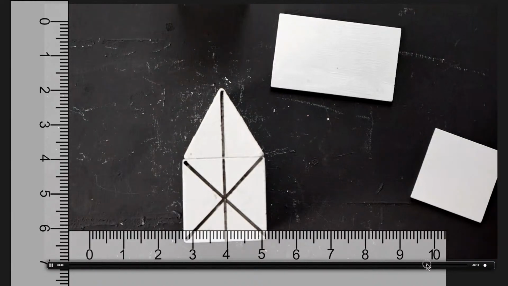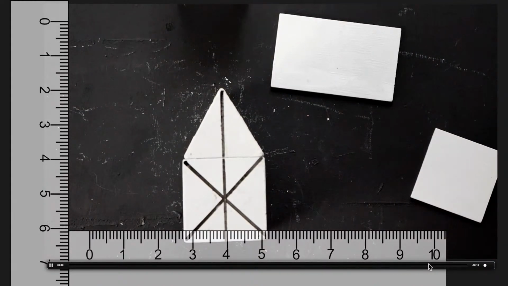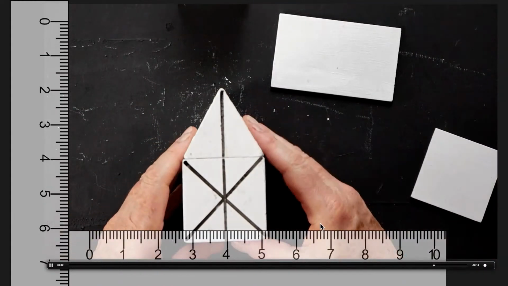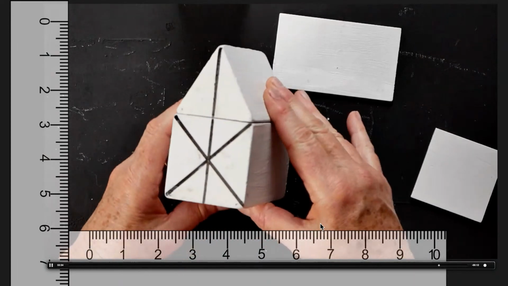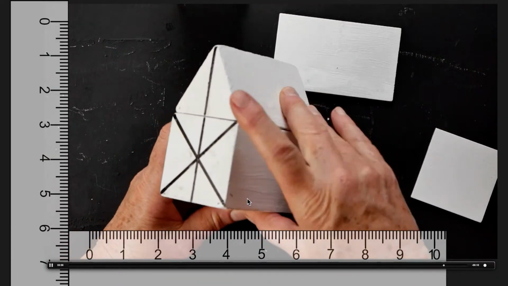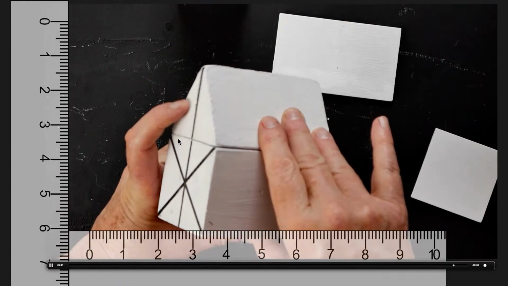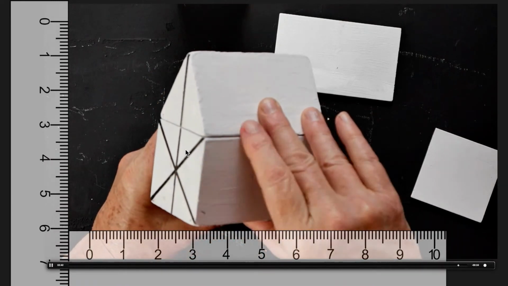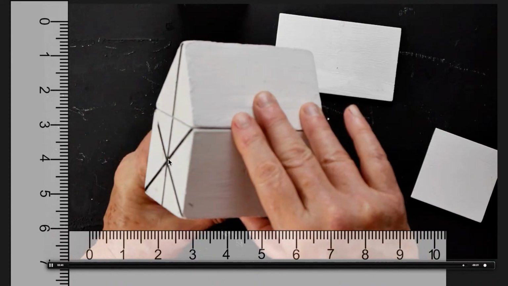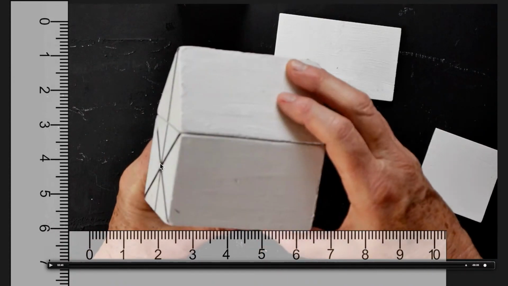And now, when I take this together as a little house and turn it, you can see that I know exactly where the center line of the roof goes. I know exactly what point of this ever-changing side of my building is the middle.